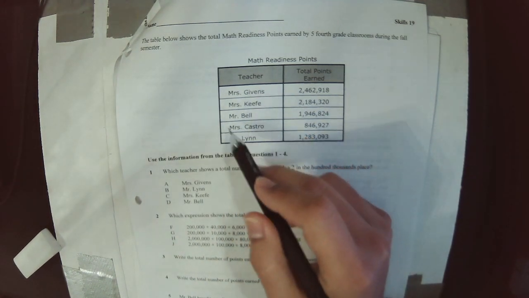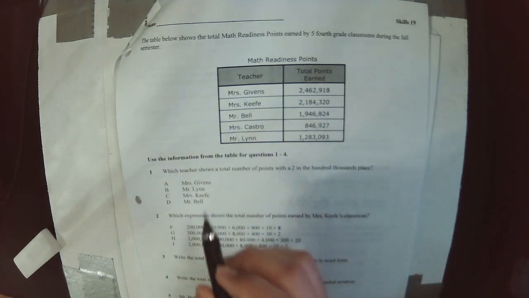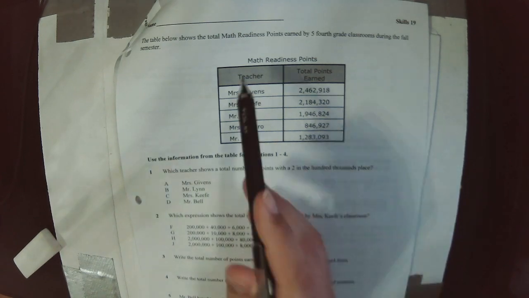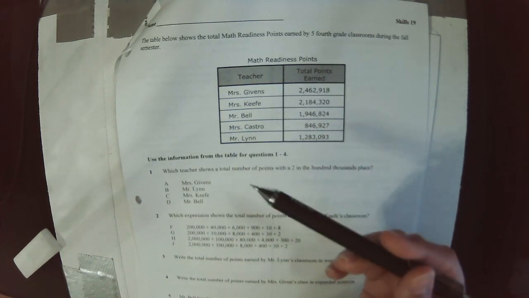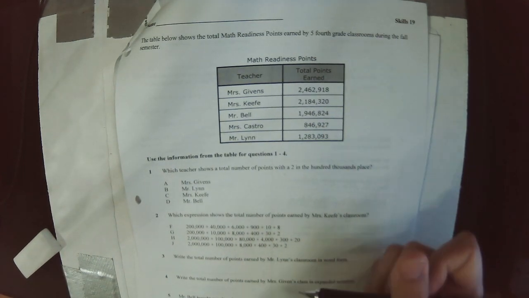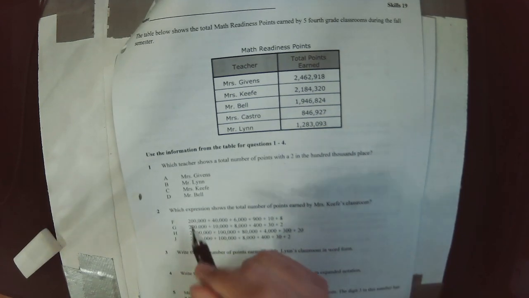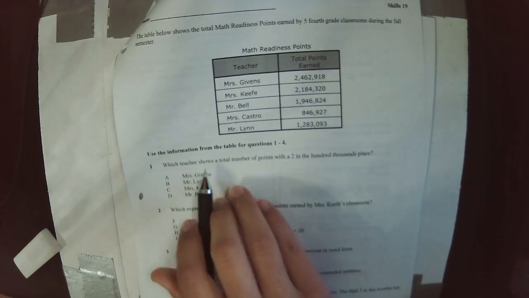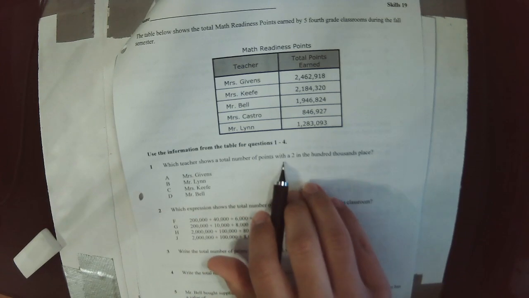Says the table below shows the total math readiness points earned by 5 fourth grade classrooms during the fall semester. We have the teacher, and then how many points the class earned. It wants us to use the numbers from the table to answer questions 1 through 4. Which teacher shows a total number of points with a 2 in the hundred thousands place?